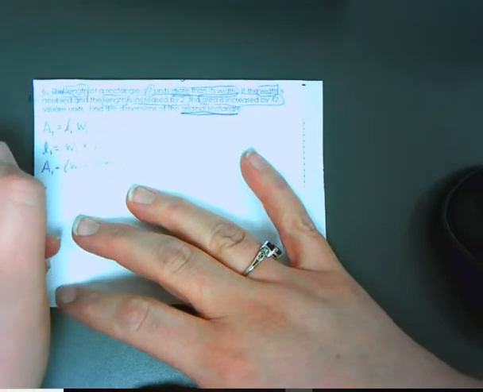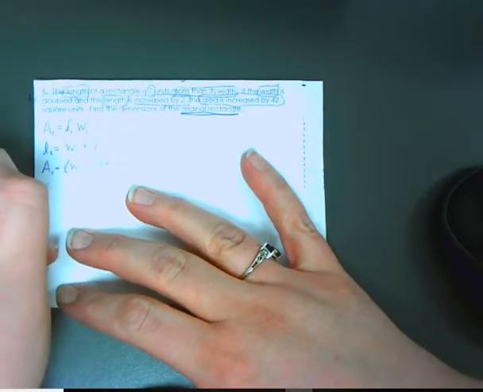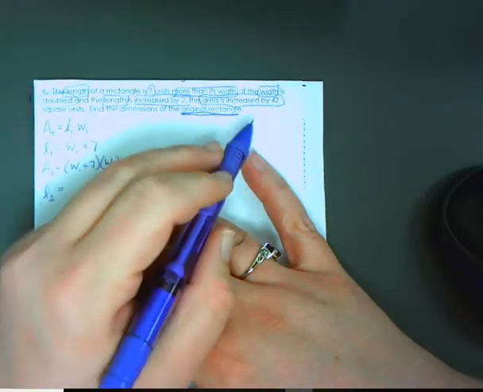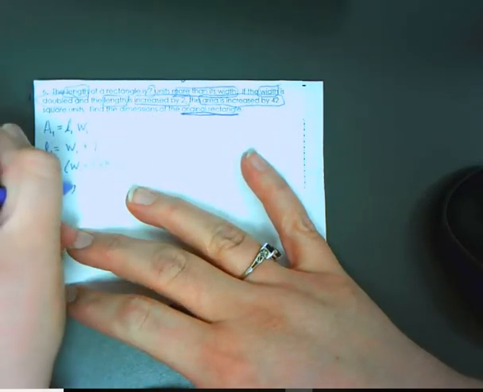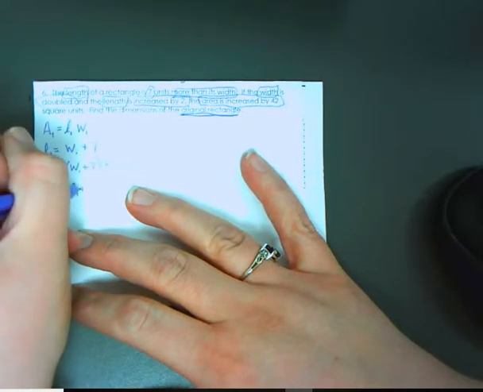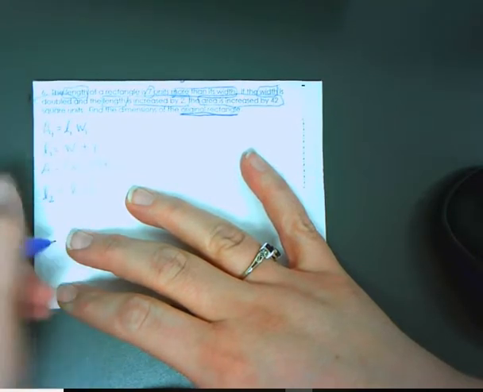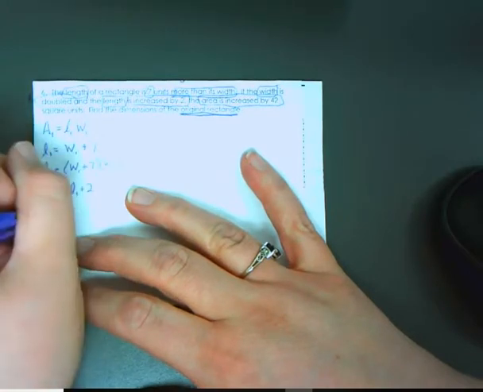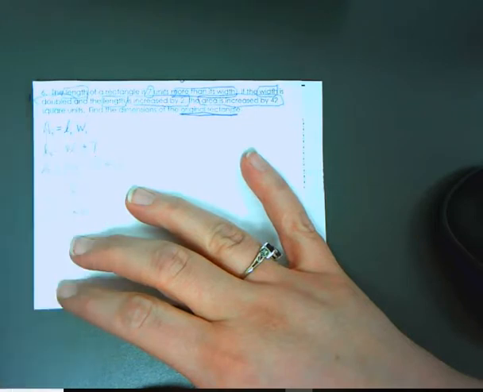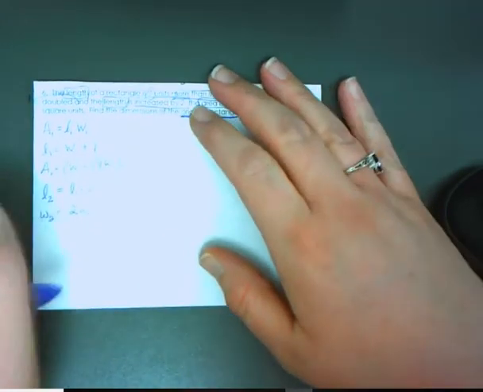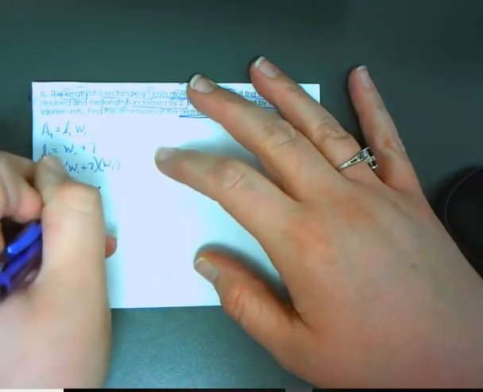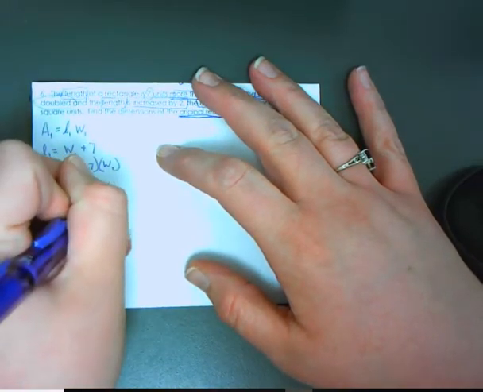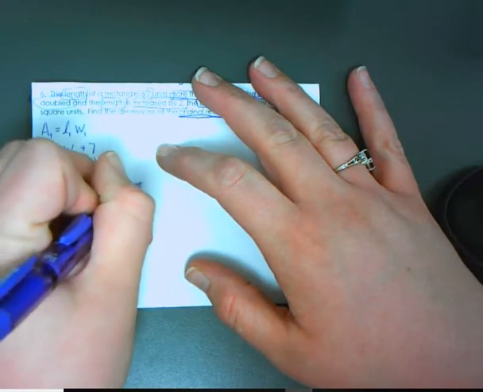And then if we have our new length, so our length 2 is equal to, we're going to increase it by 2. So it's L1 plus 2. And then our width 2 is going to be 2 times our original width. So that means our length 2 is W1 plus 7 plus 2.